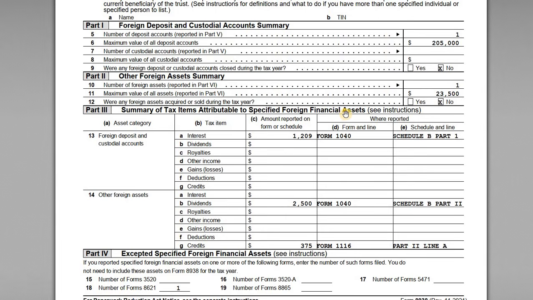Now, part 3, right? Tax items attributable to these assets that are reported on the tax return. So the first one is that Cayman Islands savings account. So the foreign deposit and custodial accounts section, we had $1,209 of interest income that came from that account. And so remember, U.S. taxpayers, you're reporting your income from whatever source derived, whether it's foreign or domestic, and you have to effectively pay tax on it.